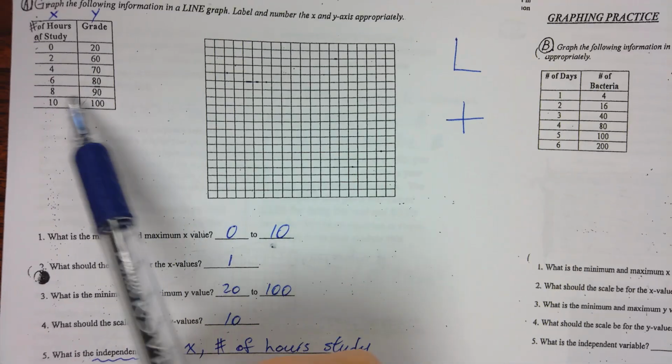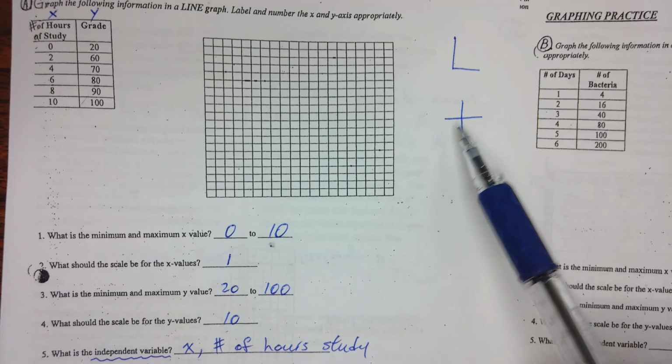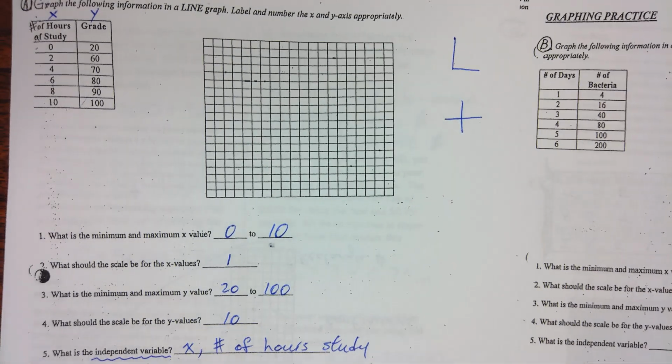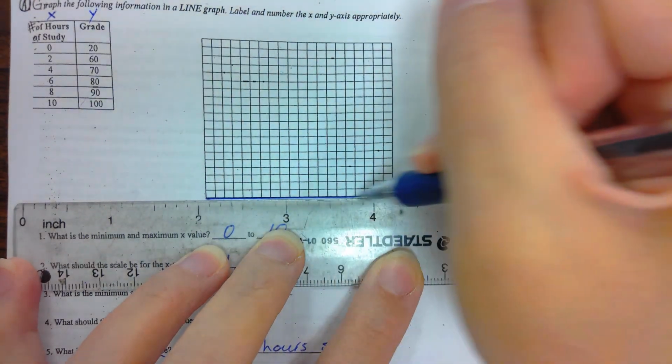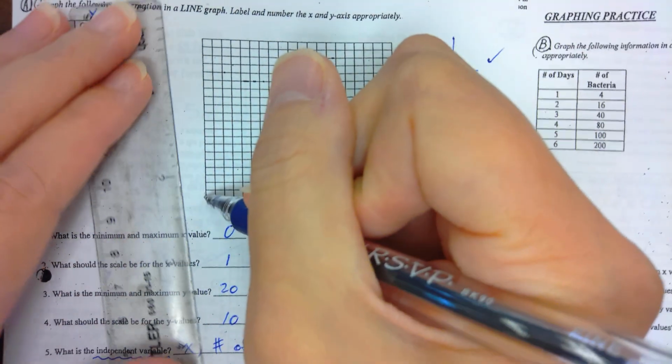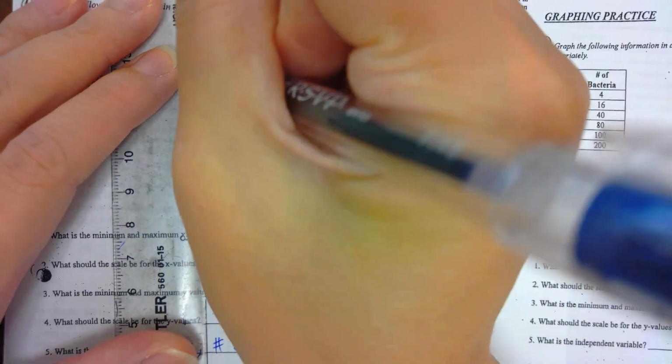Because there's no negative and it's all positive, the T graph is for when there's negative. That's right. So in this case, L graph because there's no negatives. That was good. So right here, I have my x-axis, I have my y-axis.